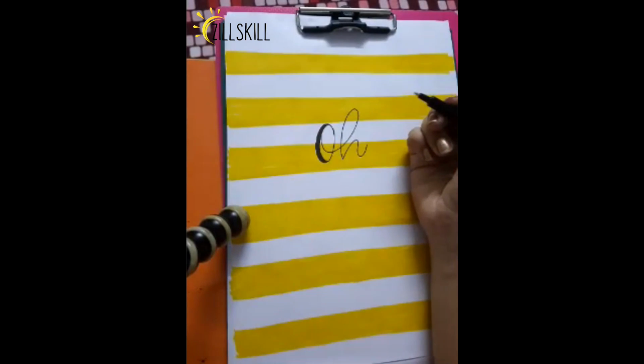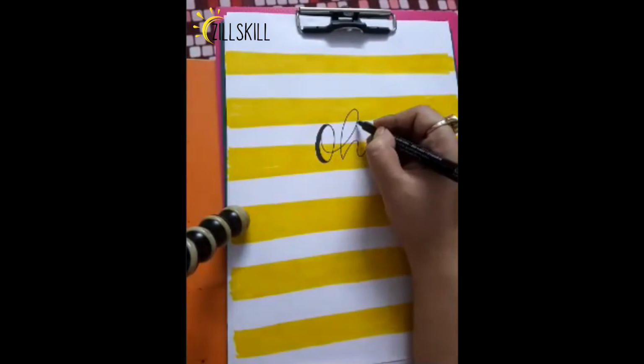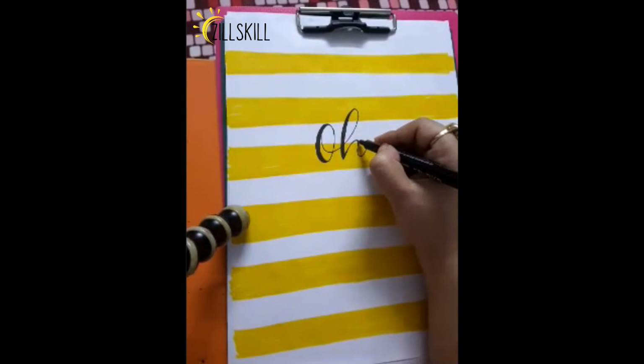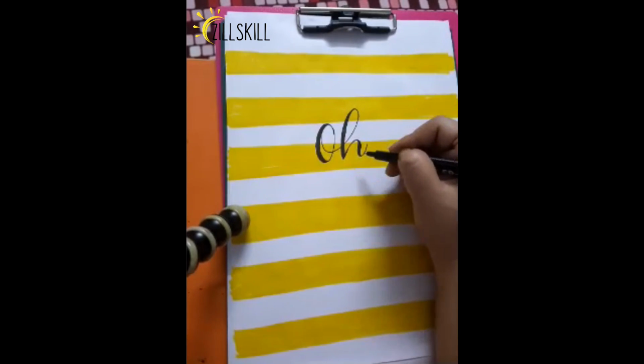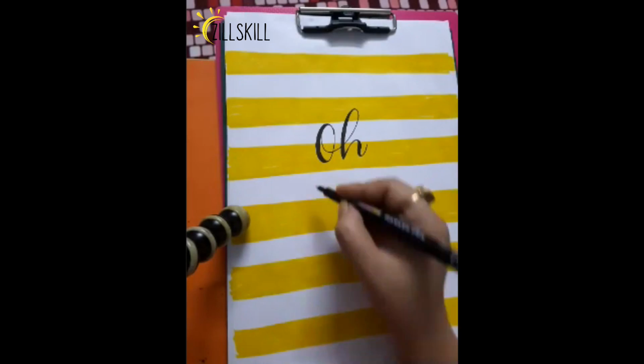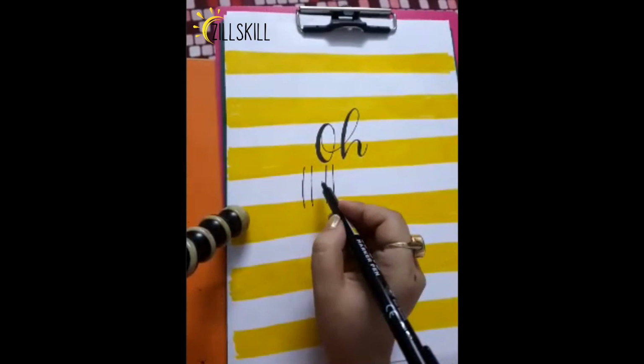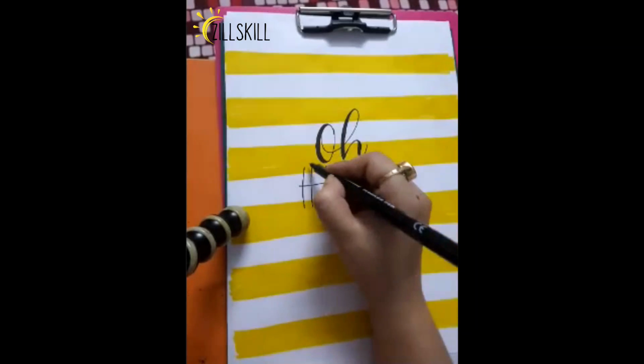Then going up means no double, going down means another double, then up and then down again. Notice the pattern that whenever I'm going downward, I'm using the double pattern. Oh, happy. In the same way, I'm doubling the strokes which are going down.